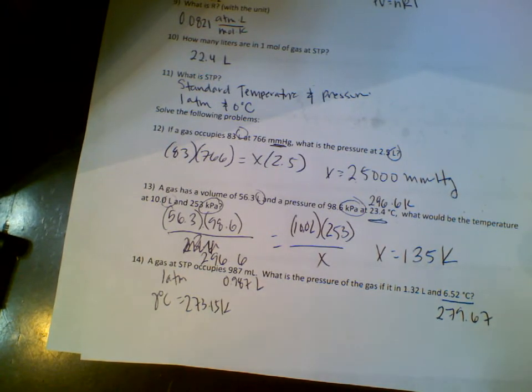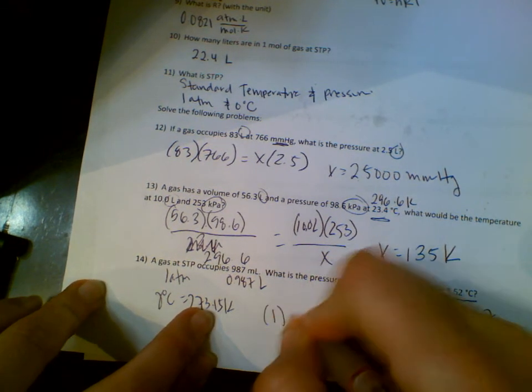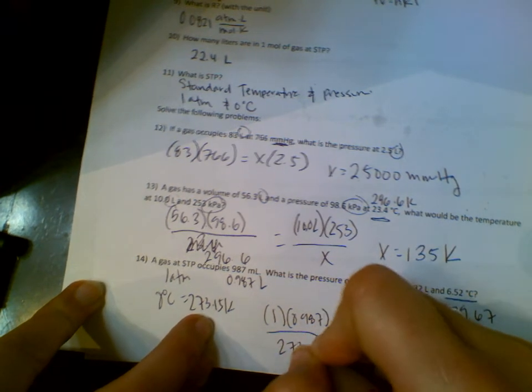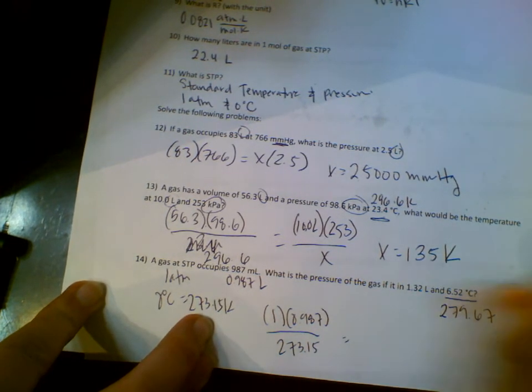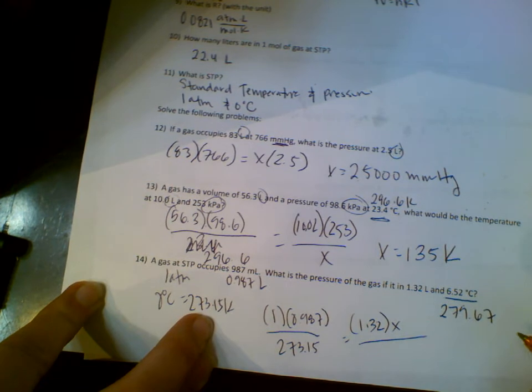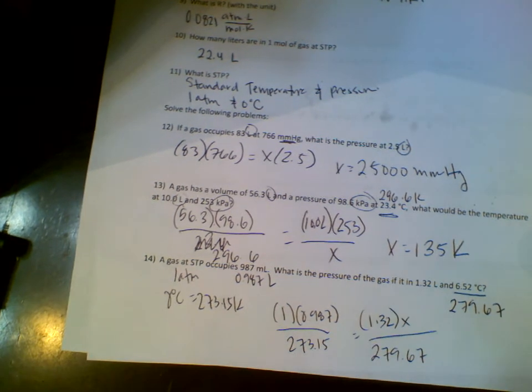Now that I have all my appropriate units, I can plug it into the combined gas law. So I have 1 times 0.987 divided by 273.15 equals 1.32 times X over 279.67. And then again, I'm just throwing this in my calculator because when I have problems like this, I think of it as plug and chug.